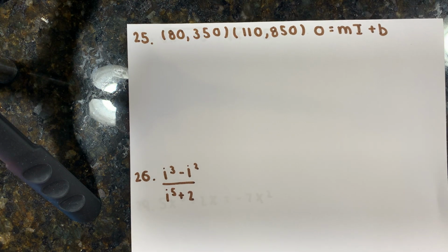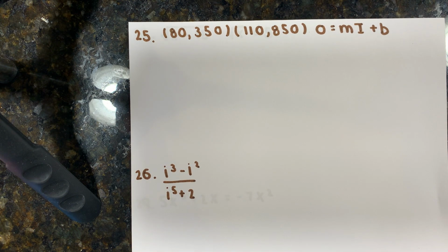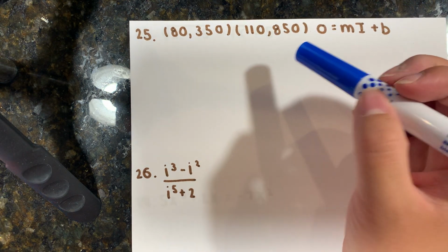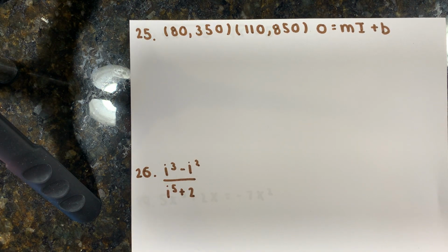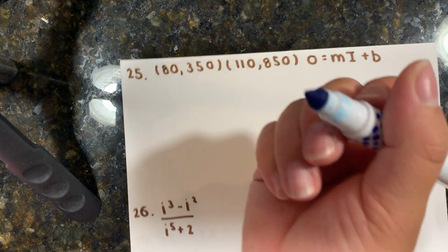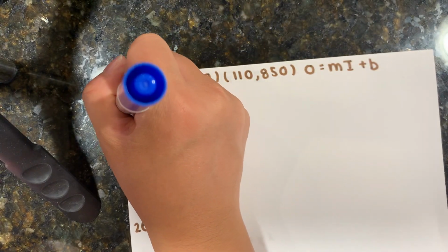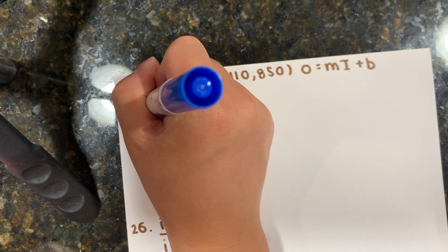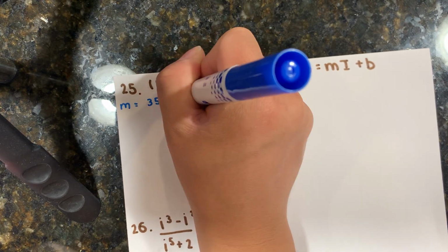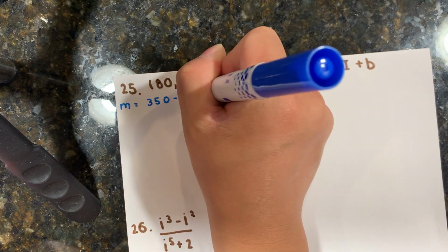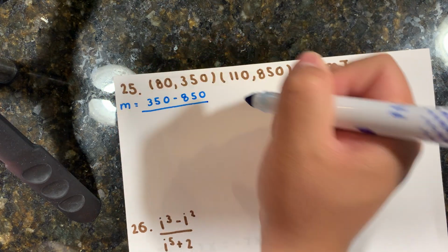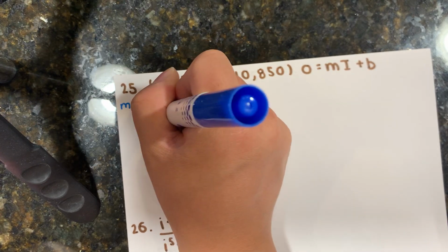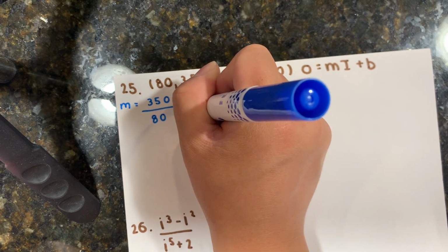Now for number 25, you had to choose 2 points that were on the line that best fit those points. So I already chose 2 points right here as shown. Now I'm going to start by solving for the slope. So y1 minus y2, we're going to do 350 minus 850 over 80 minus 110.